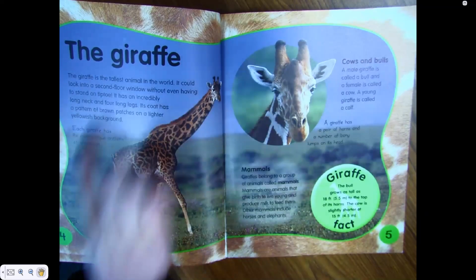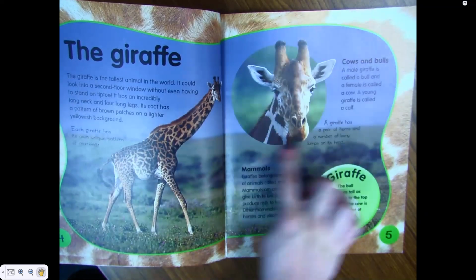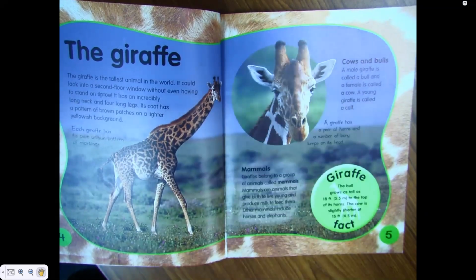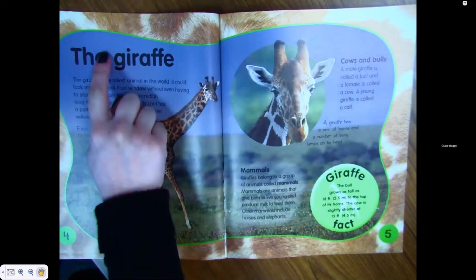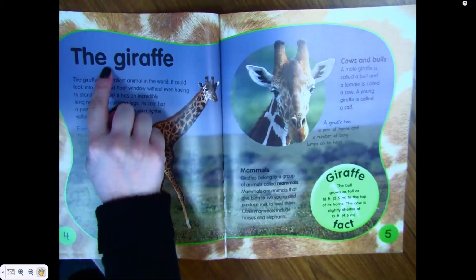This is a real photograph. This is a real photograph. What else? Do you remember what this is called? Starts with an H. Holly? Heading. This is a heading, right?